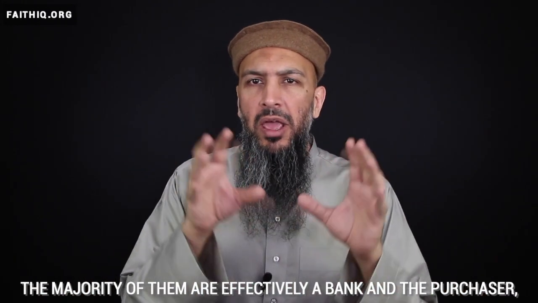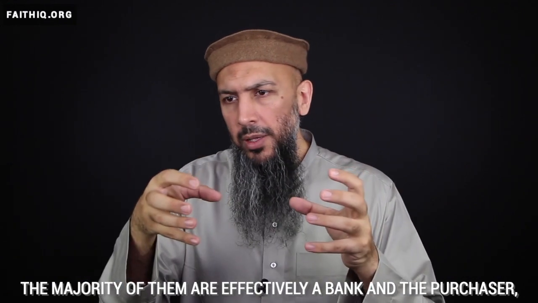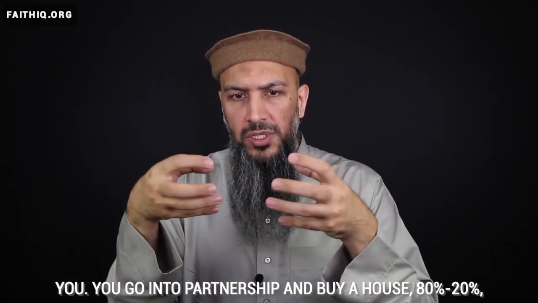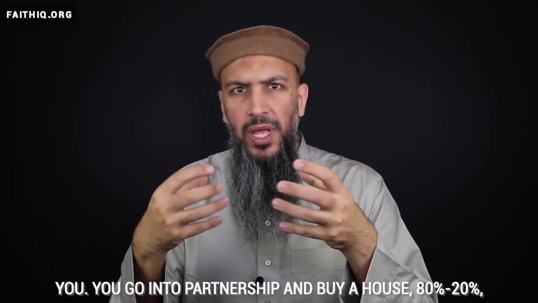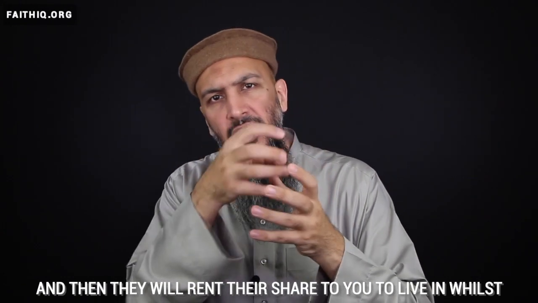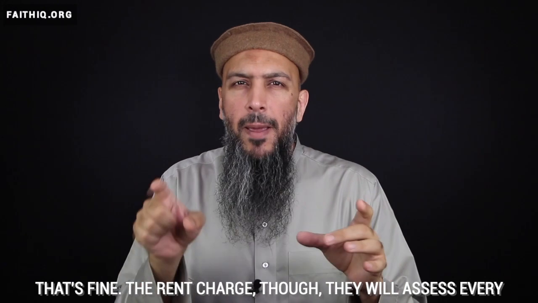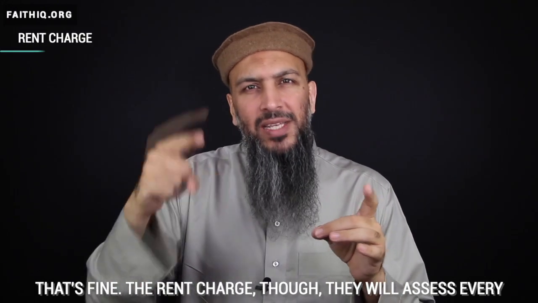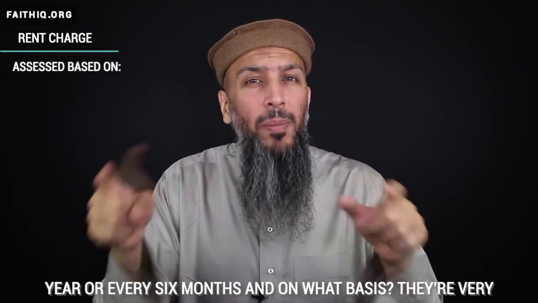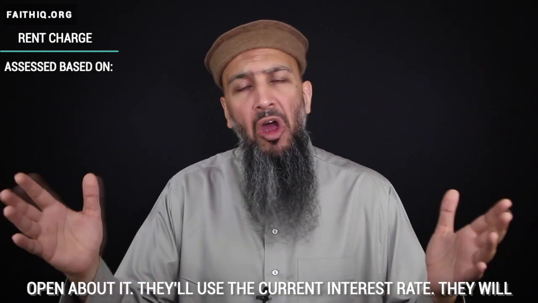The majority of them are effectively a bank and the purchaser, you go into partnership and buy a house, 80%, 20%, and then they will rent their share to you to live in whilst giving you an opportunity to pay them back and buy them out. That's fine. The rent charge, though, they will assess every year or every 6 months. And on what basis? They're very open about it. They'll use the current interest rate.